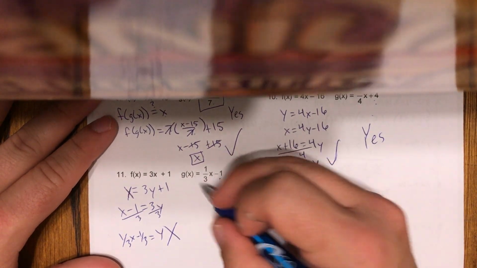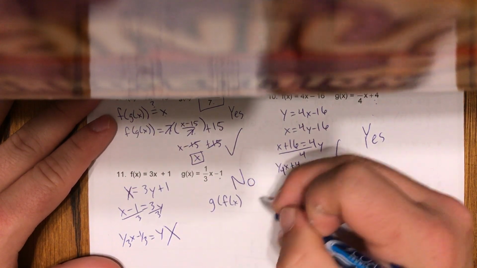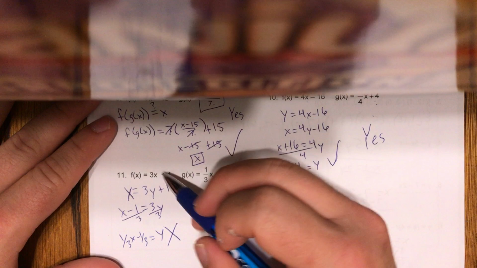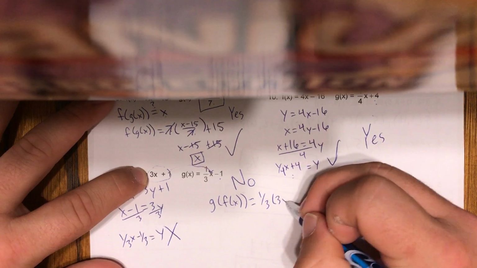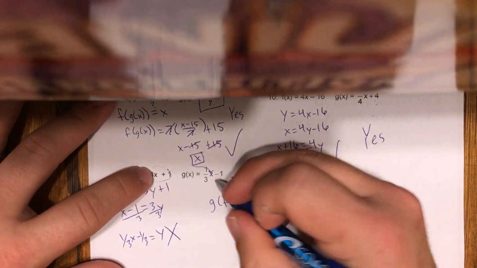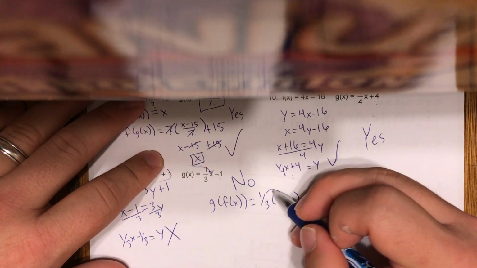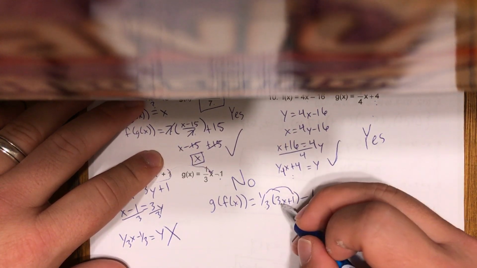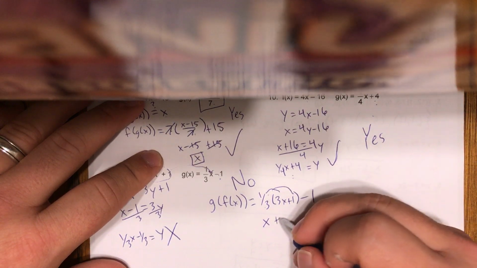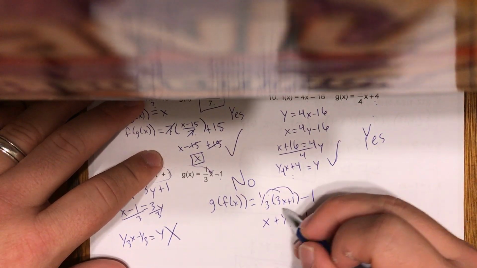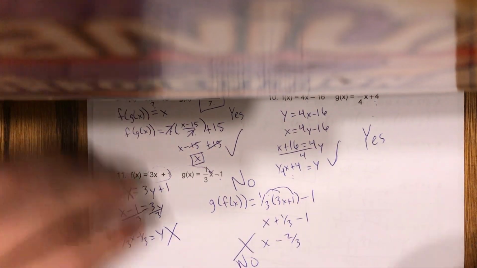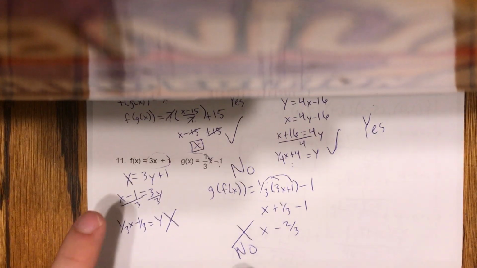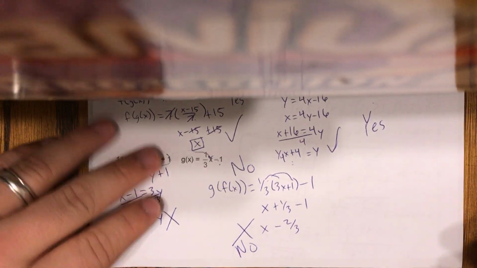But I'll also show the other way in case you're wanting to see it. So g of f of x. We'll plug this in and see if it works. We're going to plug in this equation in for x right here. So 1/3 times 3x plus 1, minus 1. The minus 1 is from there, right there. And so we're going to distribute this 1/3. And so 1/3 of 3x is just 1x. 1/3 of 1 is 1/3 minus 1. These don't cancel out. It becomes negative 2/3, which is not x, and so no, it's not. These are not inverses of each other. And so I showed both ways. You can choose which way you want to do on the test.